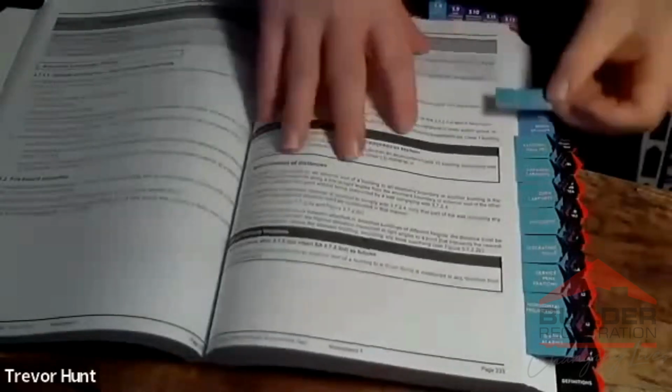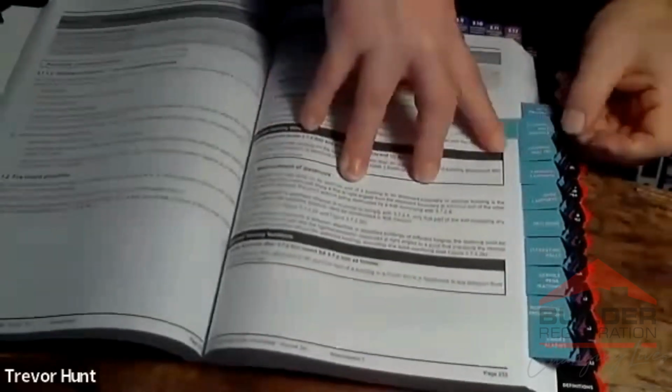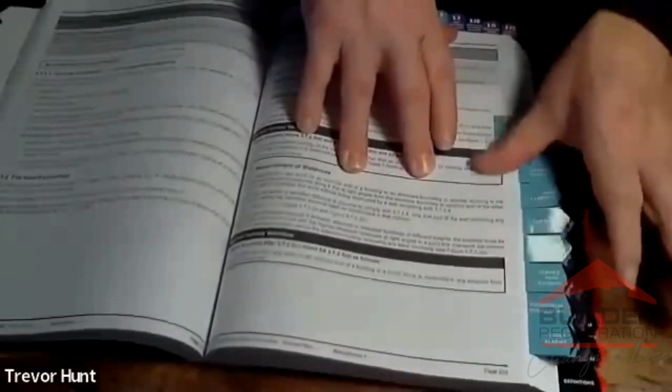And then after 237, we've got external wall distance on 233. External wall distance goes in like so.